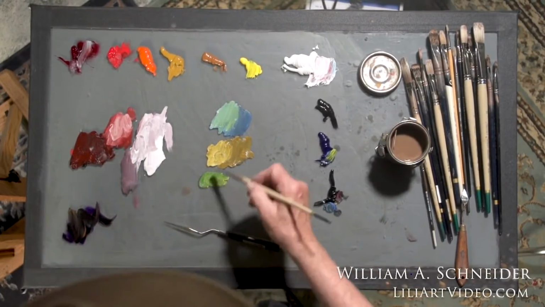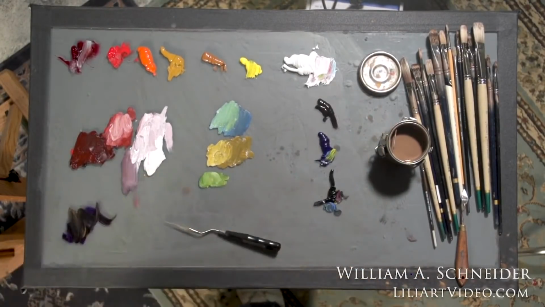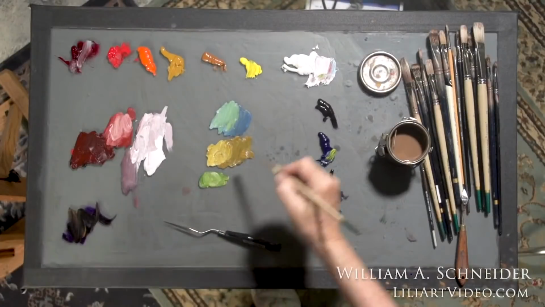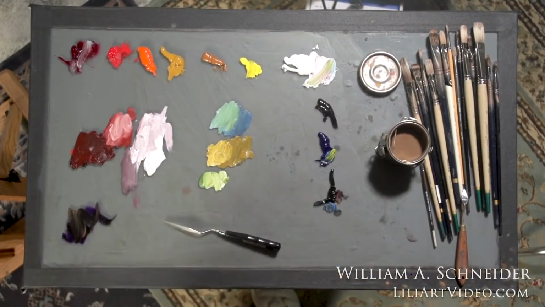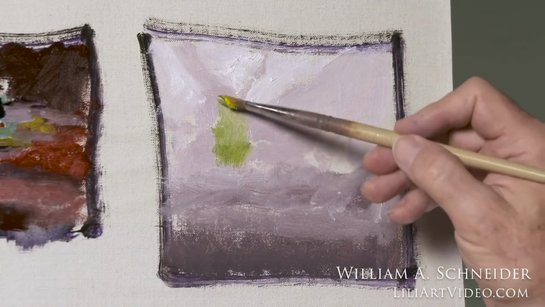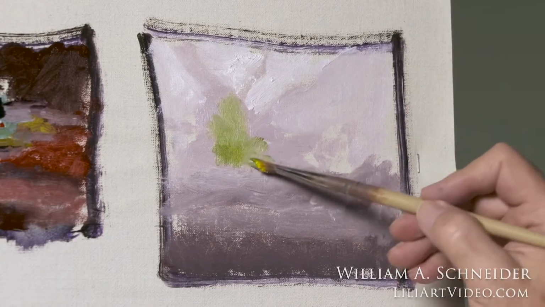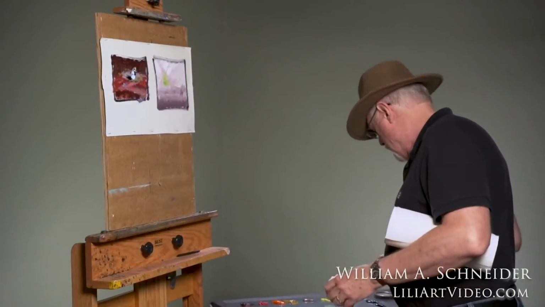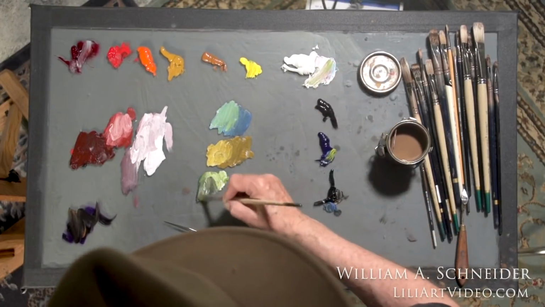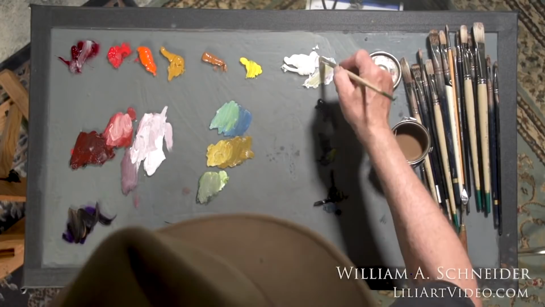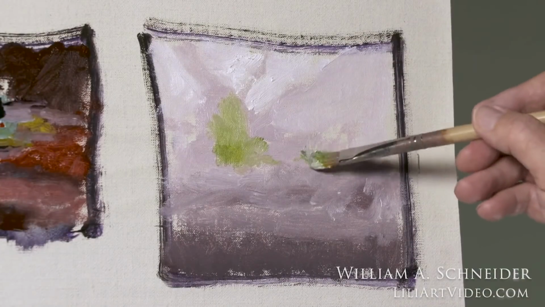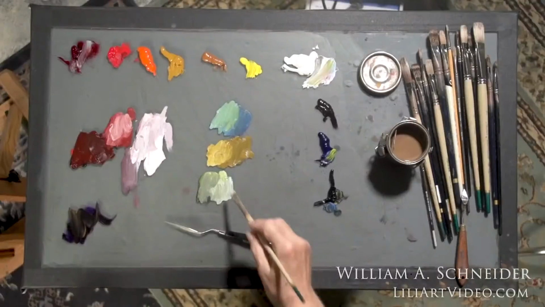This may be too saturated and too dark, but we'll see. I'm feeling like this is a misty kind of a setup, so we'll make it more indefinite. And this yellow-green on the other side is going to be very grayed and very light, almost part of the background. Oops, it's not very light.